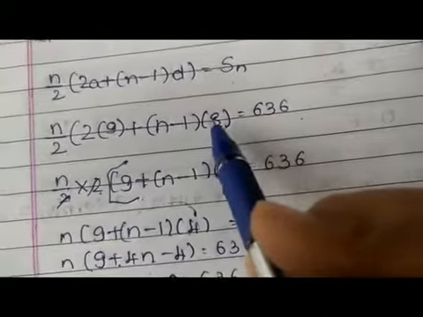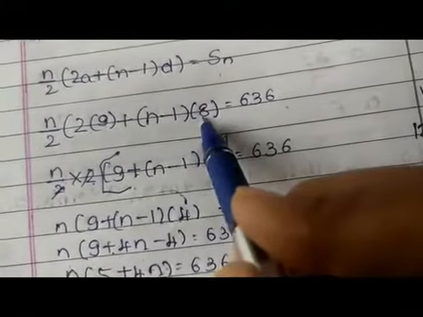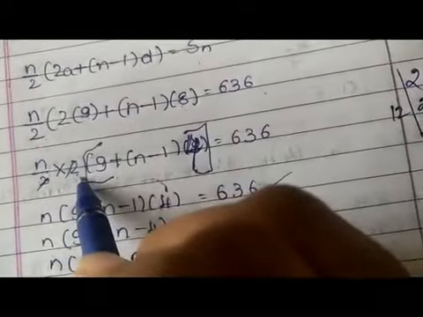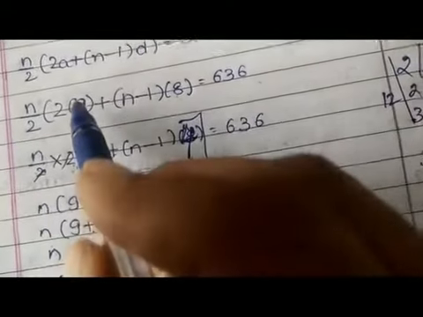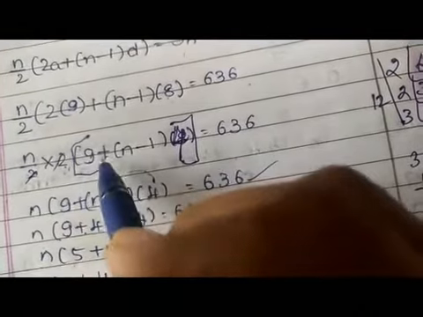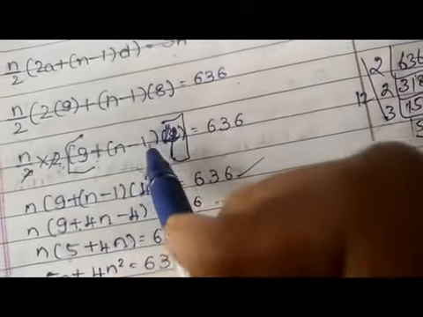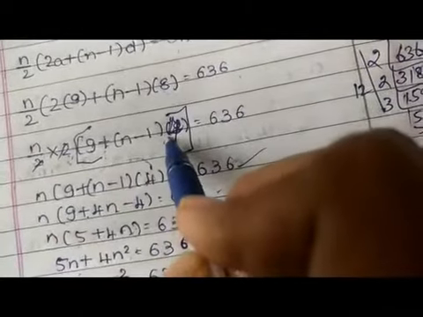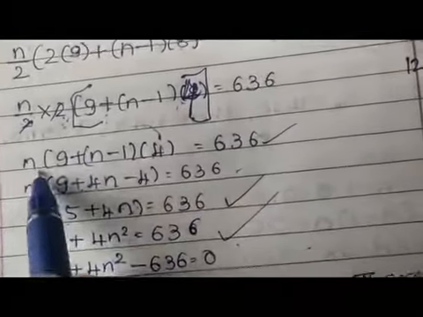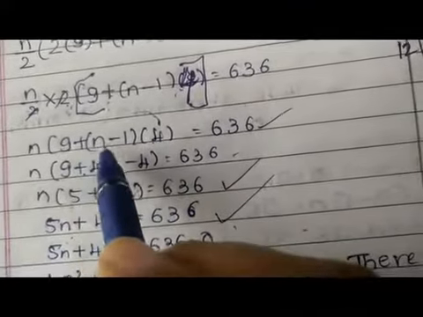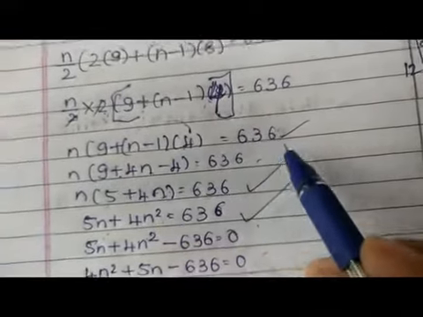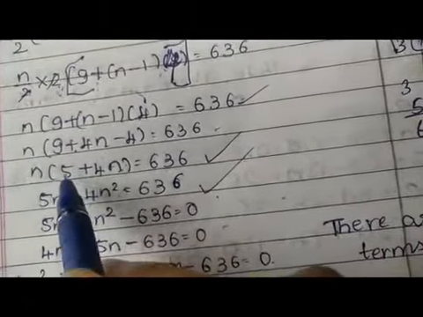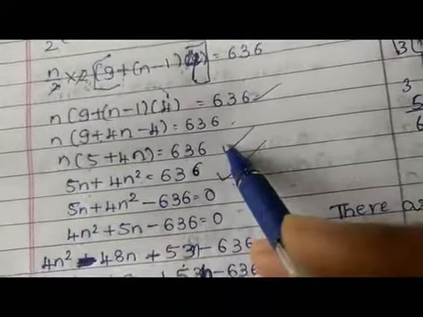So what shall we do? 2 fours are 8. From that, we will take out 2. These 2 we commonly take out. So n by 2 into 2, and the leftover is only 9 plus n minus 1 into 4, since 2 fours are 8 and that 2 has come out already. Therefore n into 9 plus n minus 1 into 4 is equal to 636. So n into 9 minus 4 is 5, 5 plus 4n is equal to 636.